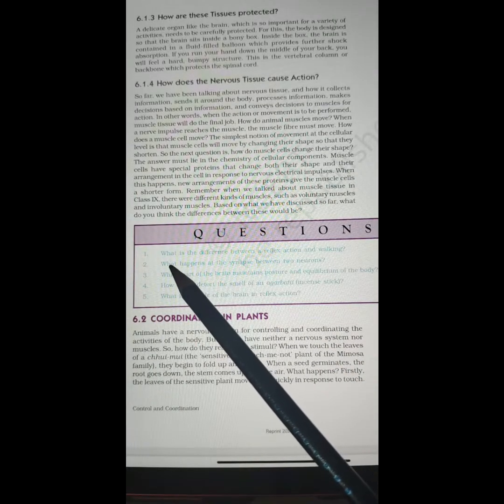In text question 1, what is the difference between a reflex action and walking? What happens at the synapse between two neurons? Which part of the brain maintains posture and equilibrium of the body? How do we detect the smell of an agarbatti or incense stick?